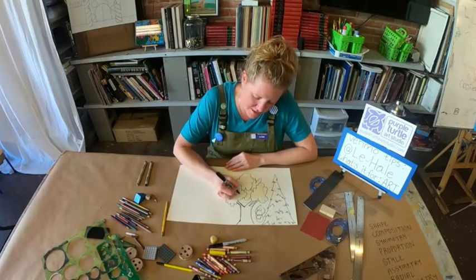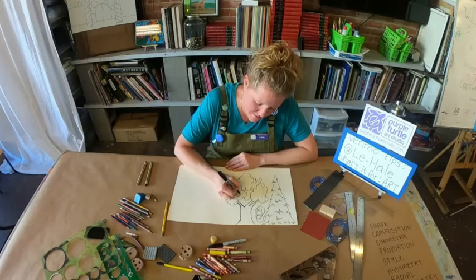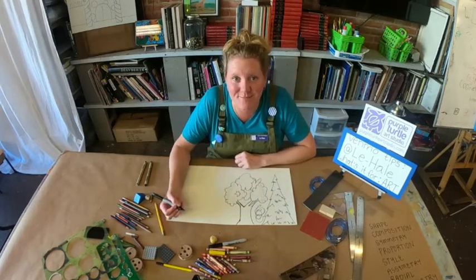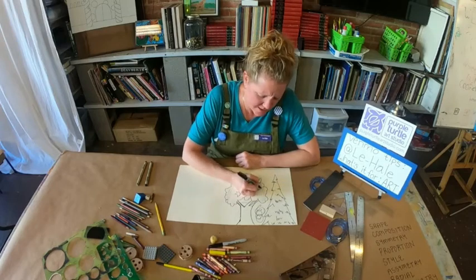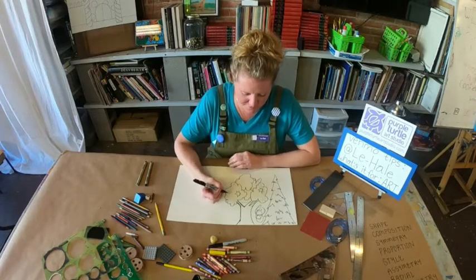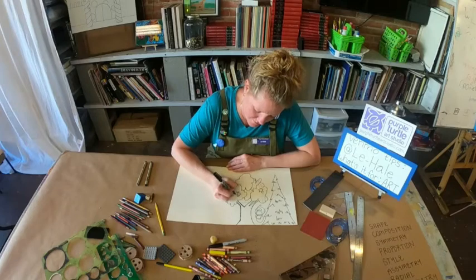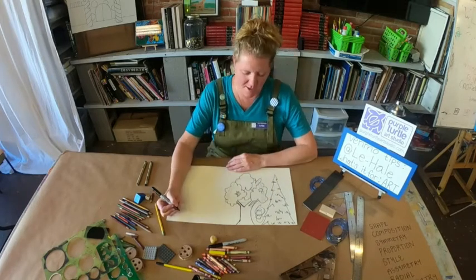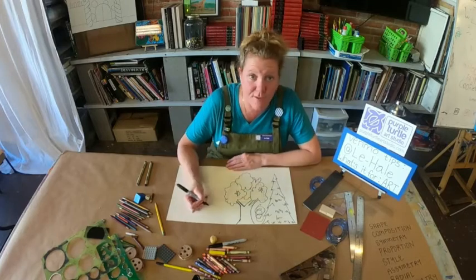I can also add some negative space within my tree. That's a hole for the birds to fly through. I had an art teacher that always used to say, Leanne, leave some holes for birds to fly through. I think that sounds a little dangerous, but that's what I'm gonna do. I can even put some little branches going through there. Oh yeah, I like that. So when you look at trees, they do have holes where the birds fly through.